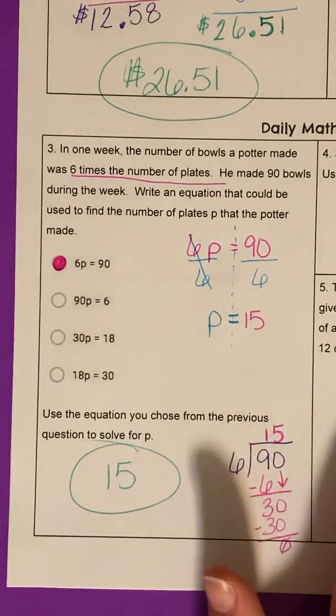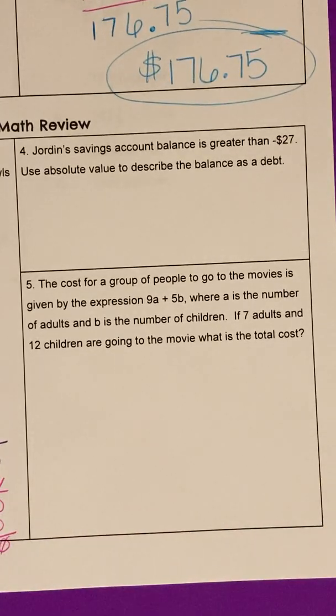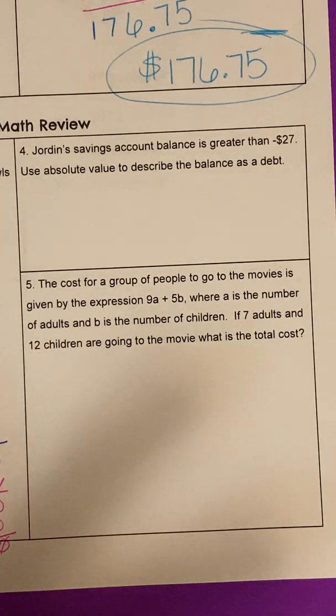All right, let's go to number 4. 4 and 5, here we are. Let's see, Jordan's savings account balance is greater than negative $27. Use the absolute value to describe the balance as a debt. So if you see her account balance is negative $27, remember the absolute value is always going to be the positive.